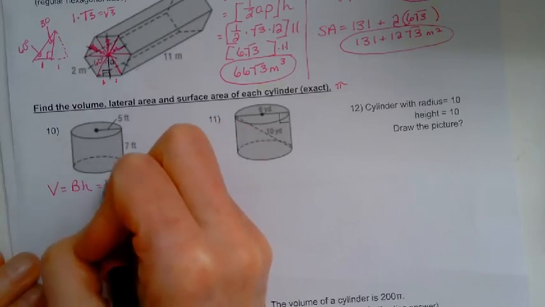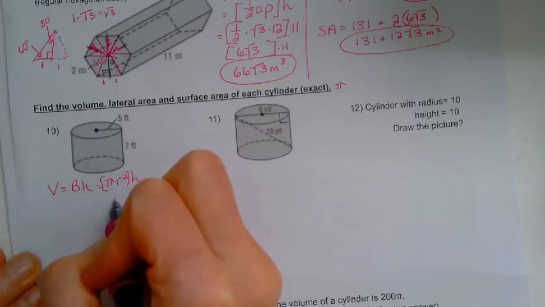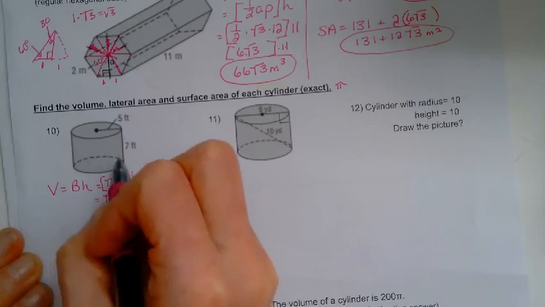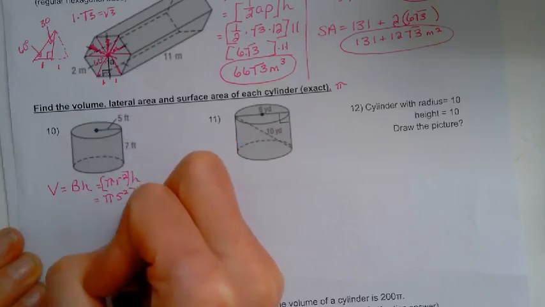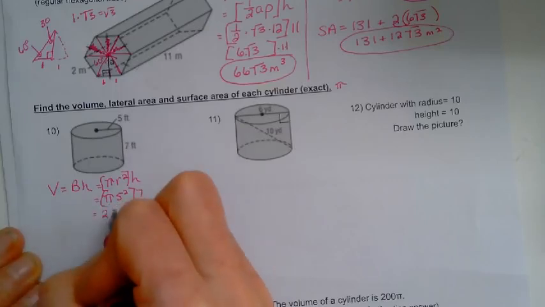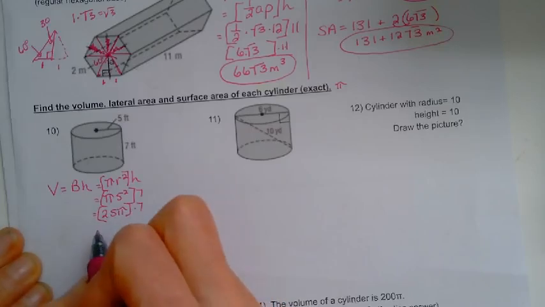So it's pi times 5 squared, times the height of 7. That's 25 pi is our area. We multiply that times 7, and 7 times 25 is 175, leaving pi as pi. And that's feet cubed.